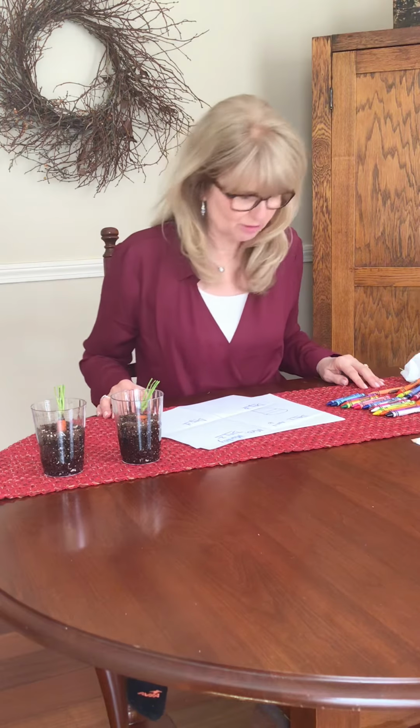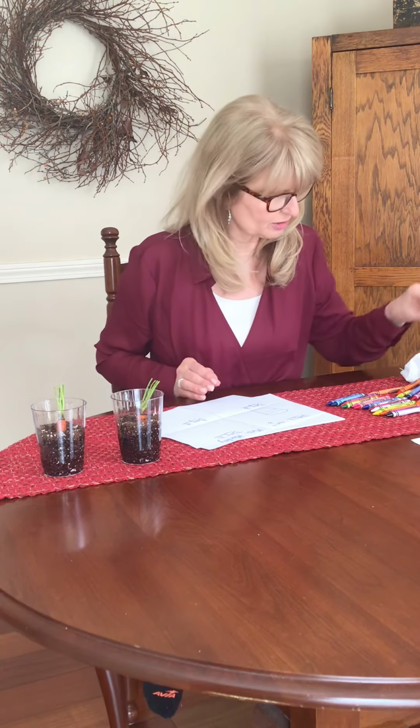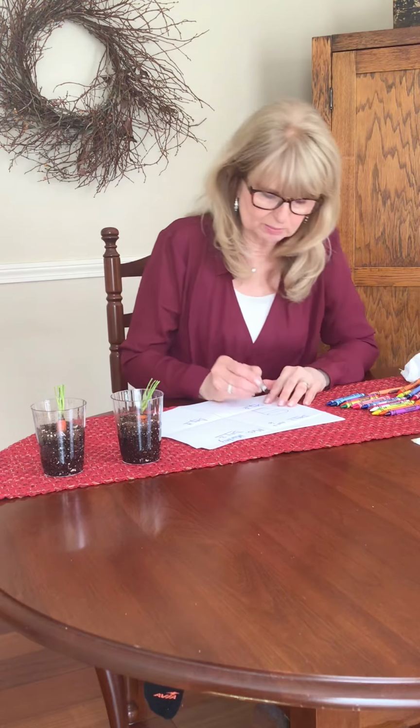My brown is missing because I made you that April Fool's Day joke and I used my brown crayon and I didn't put it back where it belongs. So I'll just use black. I'll use black for the dirt.